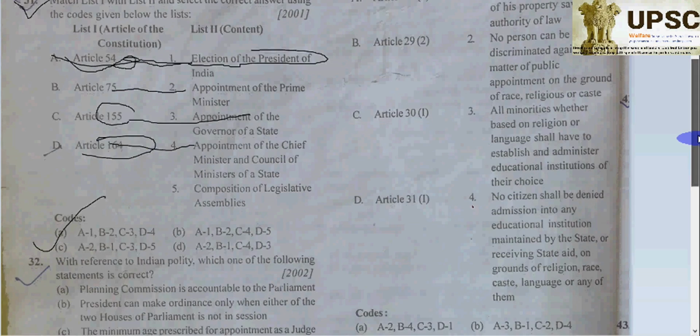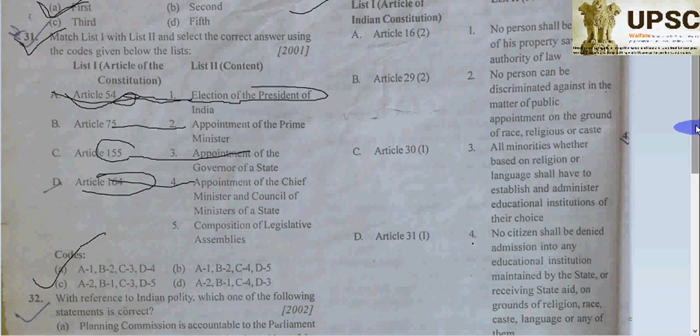Easy questions. Actually, all these articles are related to appointments. So memorize them by reading two to three times. Of course, if you read them, then definitely you will memorize them.